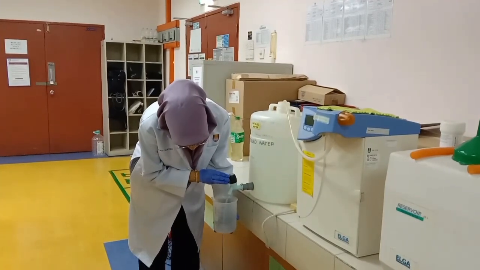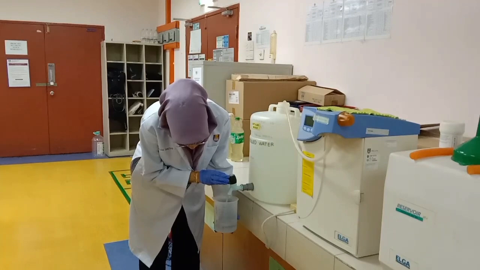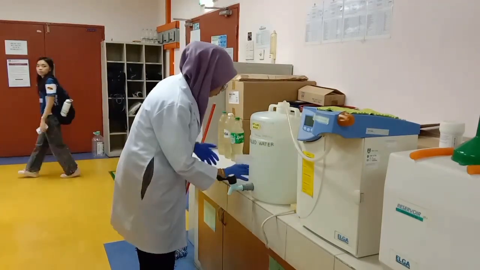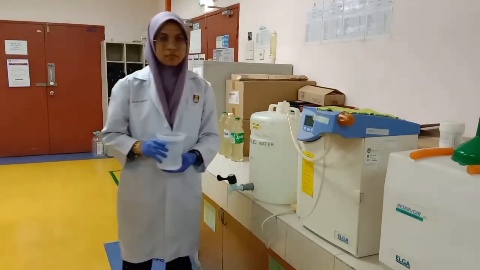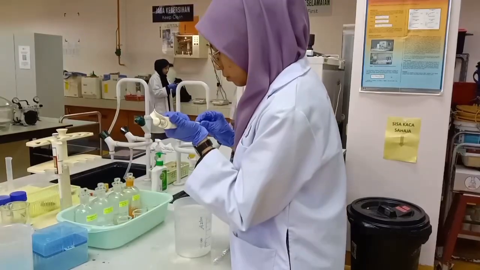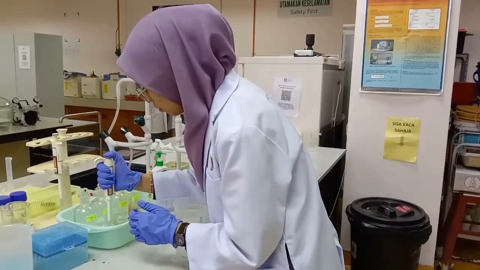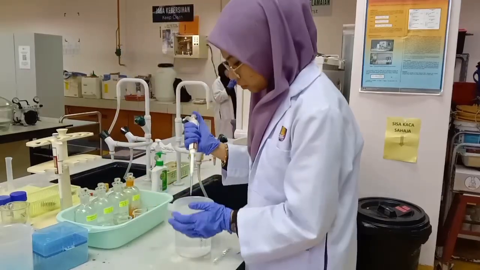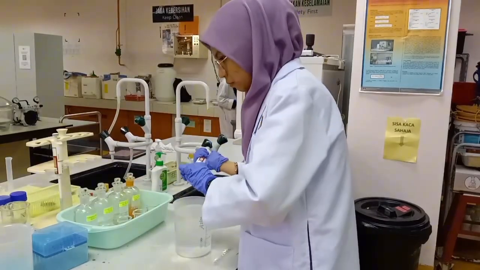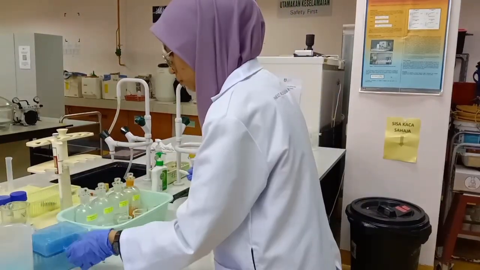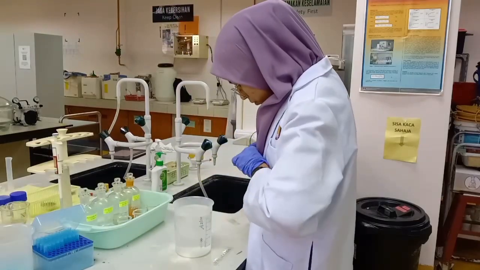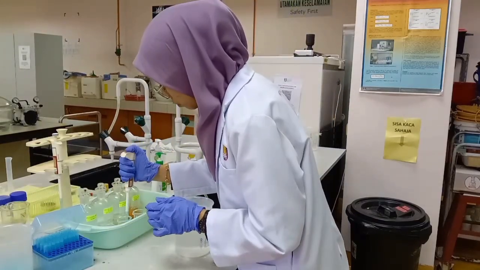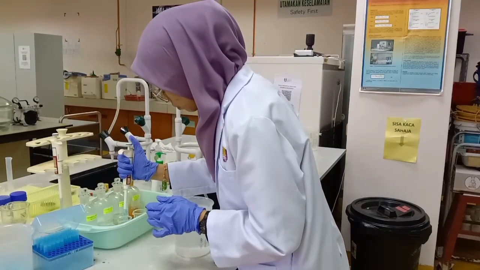For biochemical oxygen demand, we need to prepare the dilution water. Firstly, add the distilled water into the beaker, and then prepare the dilution water by adding 1 ml each of phosphate buffer, magnesium sulfate solution, calcium chloride solution, and ferric chloride solution. And then aerate the solution for approximately 1 hour to reach oxygen saturation.